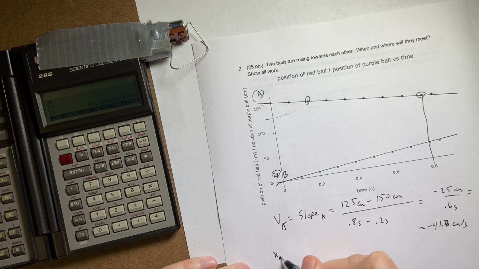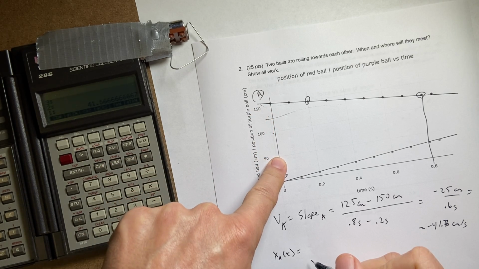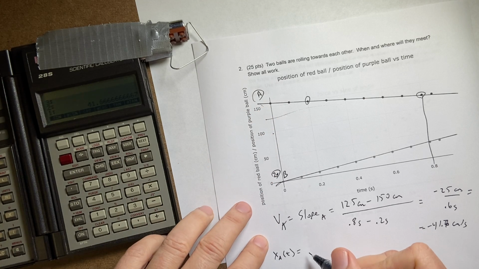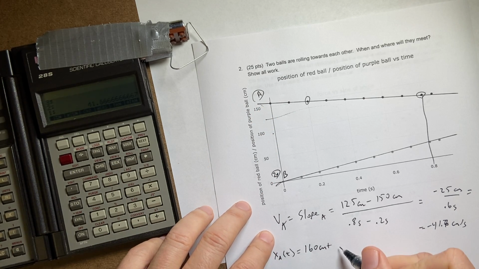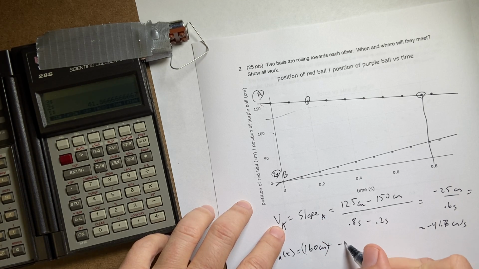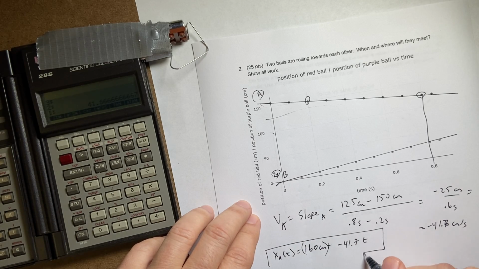So x_A as a function of time is going to be equal to the initial position, which is right up here. Let's call that 160 centimeters, plus the velocity, which is negative 41.7 times t. So that's my equation for x_A.